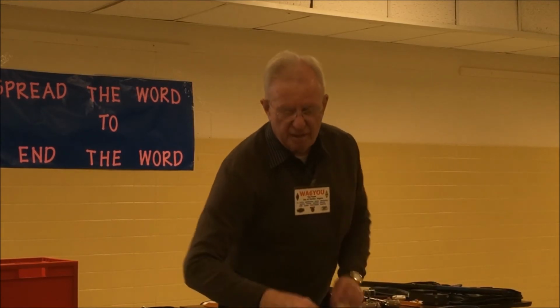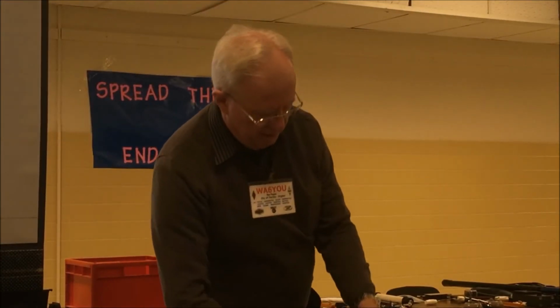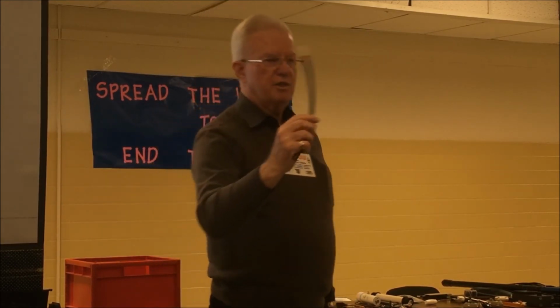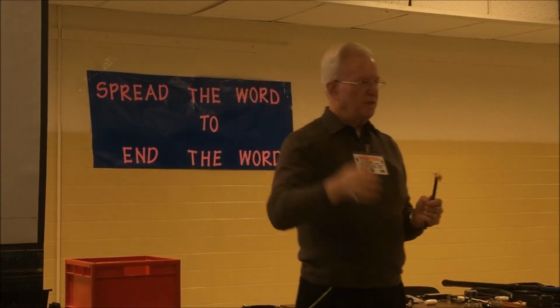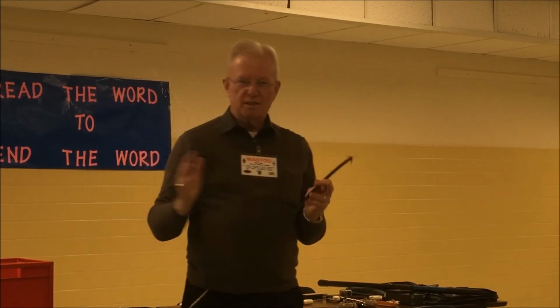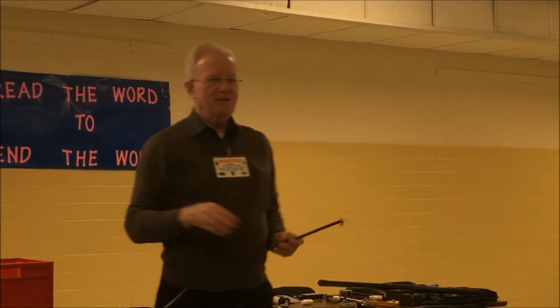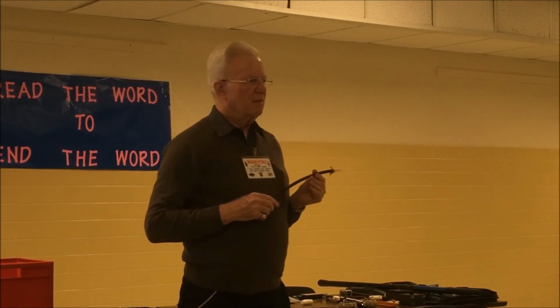Anybody using 213? RG213, good stuff. Single shield with a very nice polyethylene dielectric and 7 strands in the center. Great cable, okay? Again, guys, don't scrimp on this. Don't buy the knockoff stuff, and eBay's just full of the knockoff. Get Belden, or Times Microwave. Get the good stuff. Like I said before, you go out and spend $5,000, $6,000 for a radio, and then you buy crap coax. I mean, what's that about?